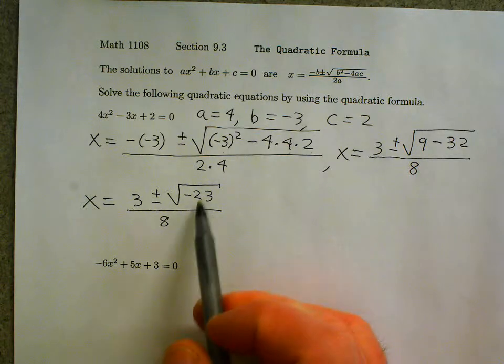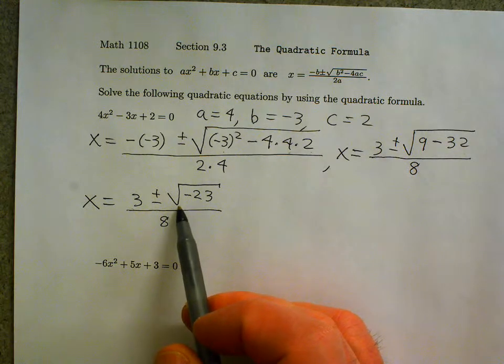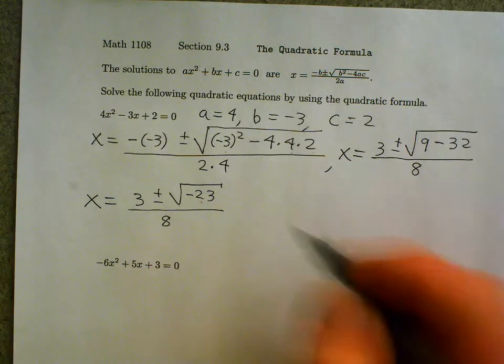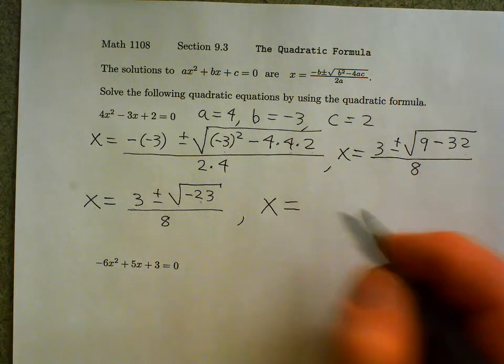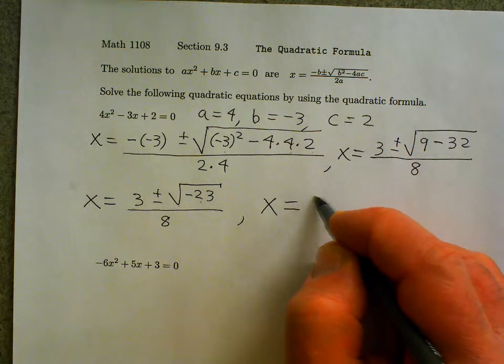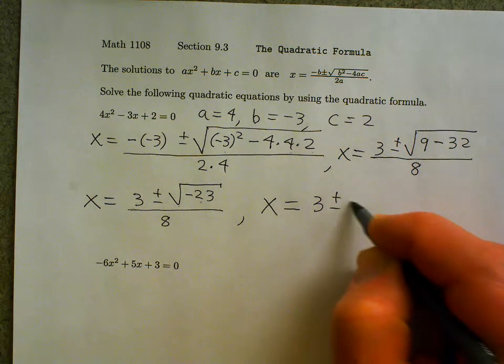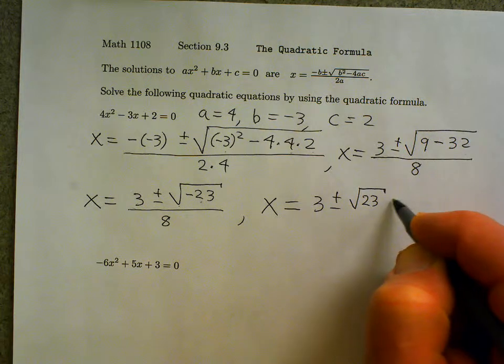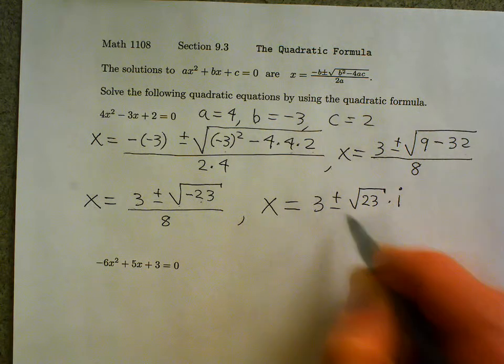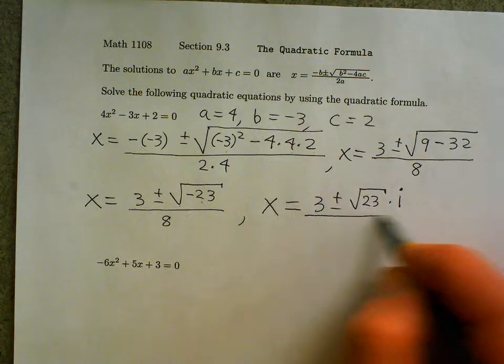We know how to evaluate the square root of a negative. So the two solutions are x equals 3 plus and minus the square root of 23 times i, all divided by 8.